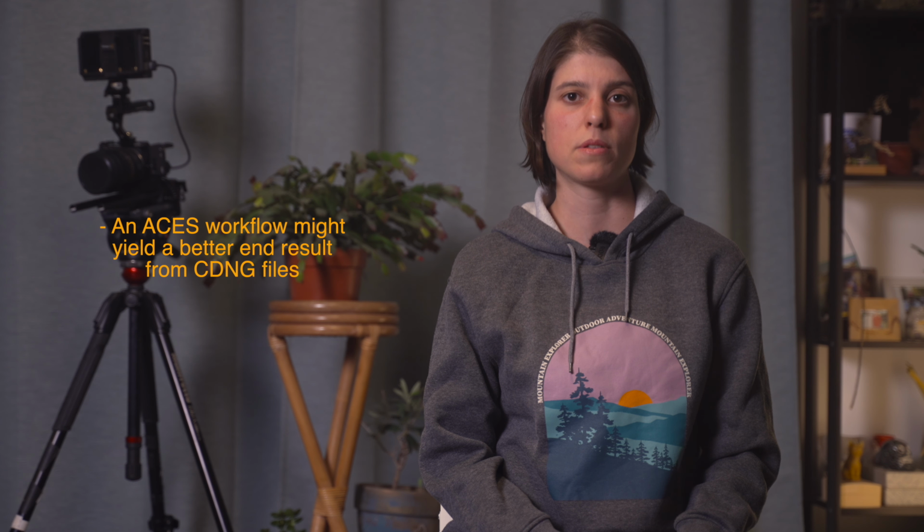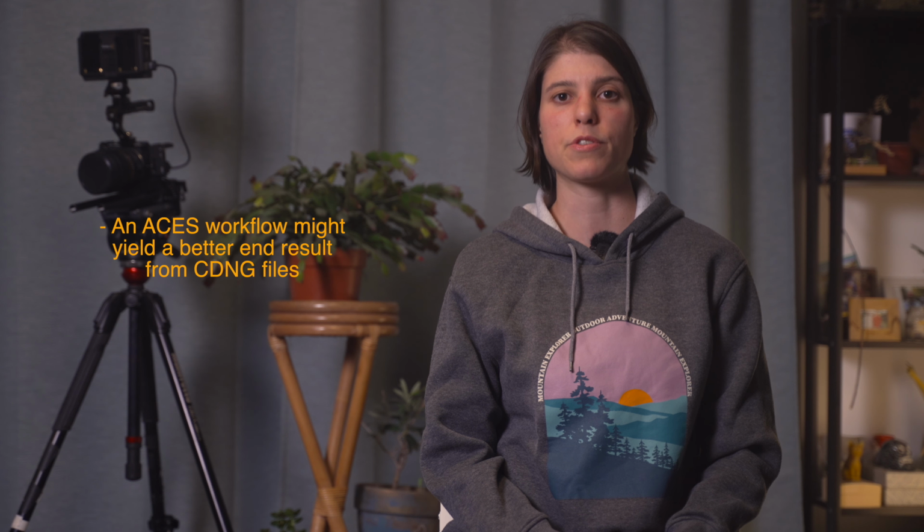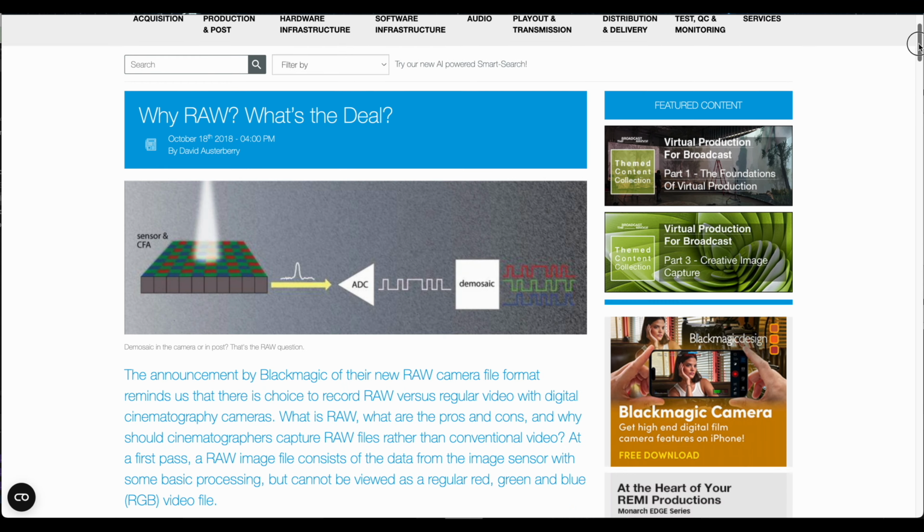That being said, I think that if I dig deeper and try an ACES workflow, for example, it might allow me to squeeze more out of my CDNG. In conclusion, do not decide to use CDNG because it's automatically better than the other RAWs. Whilst it is open source and provides excellent quality uncompressed media, it is very large and a bit of a pain to work with.